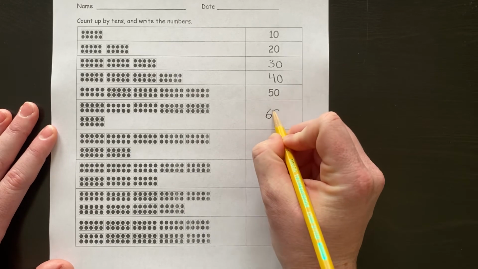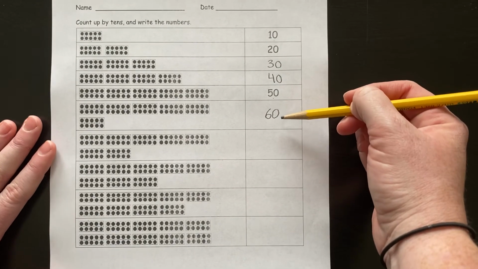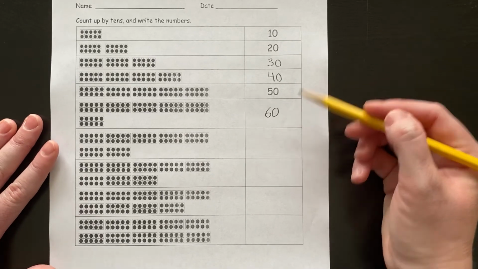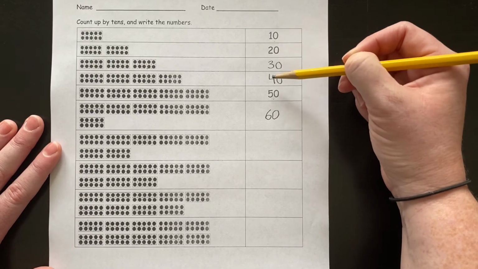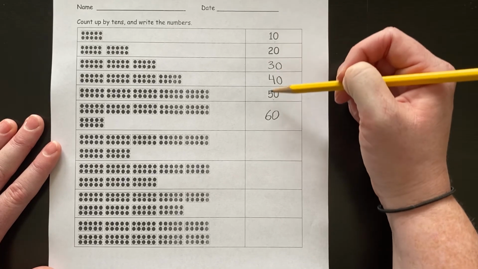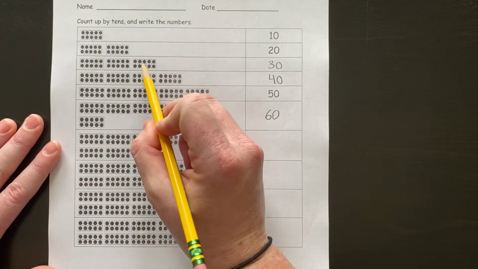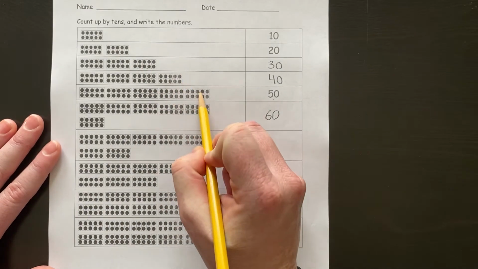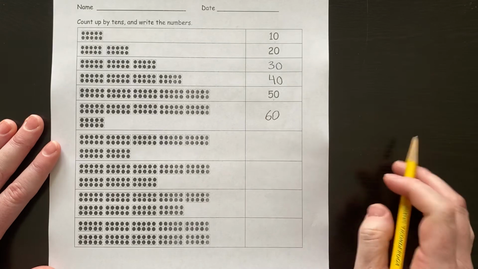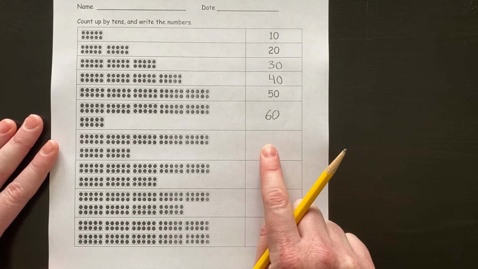Wait a second. Do you guys see a pattern forming in these numbers? I see a pattern. 1, 2, 3, 4, 5, 6. It's going up by 1 in the tens place each time. And that's because we're adding a 10 on each time. So what do you guys think this one's going to be? Try to predict before you count. What would go here?